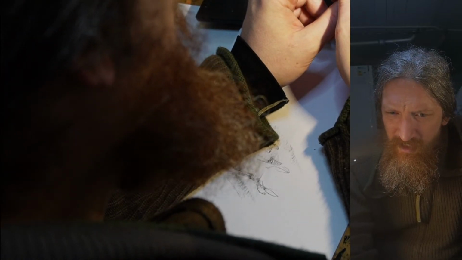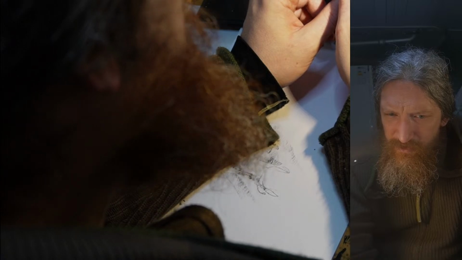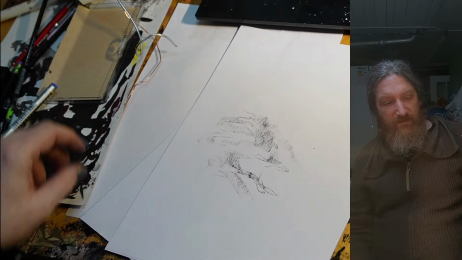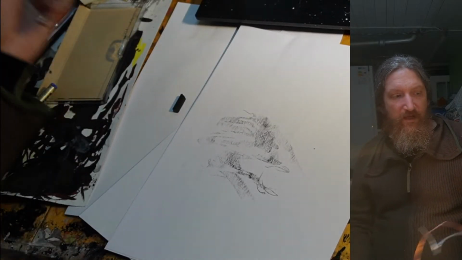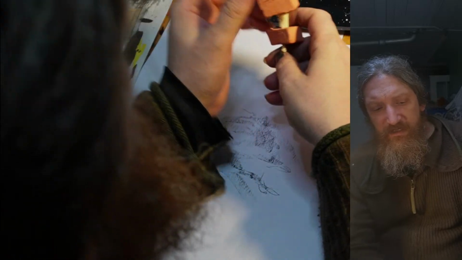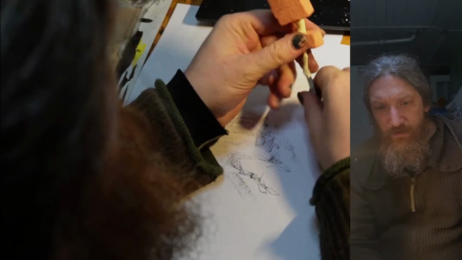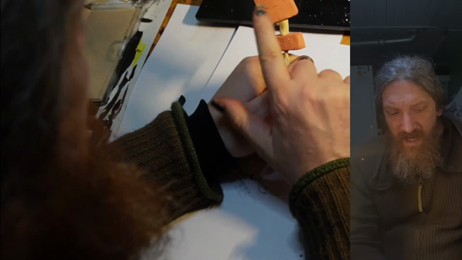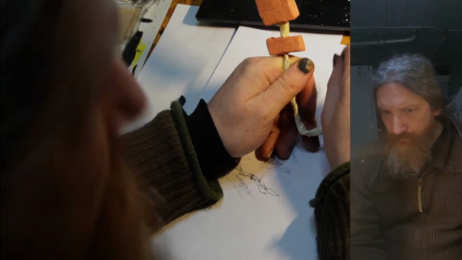One question I have is how do you choose poses for the characters and how do you go about drawing that? So let's go back to this guy. And now what I need you to do is tell me a little story. What has happened to this guy today? And you decide the story.